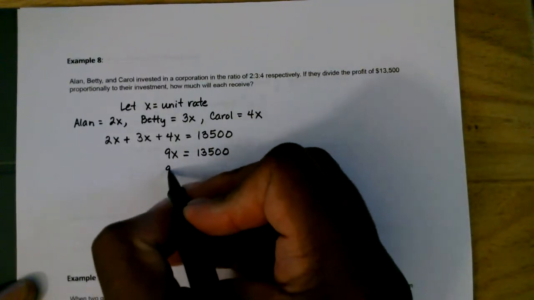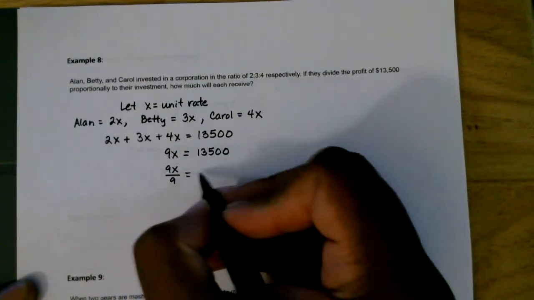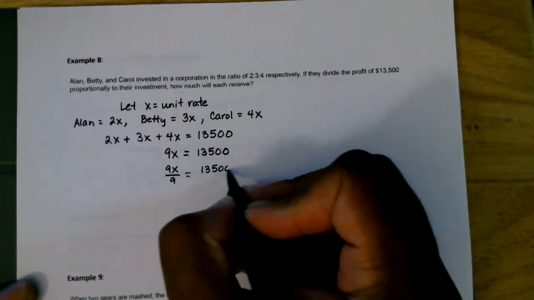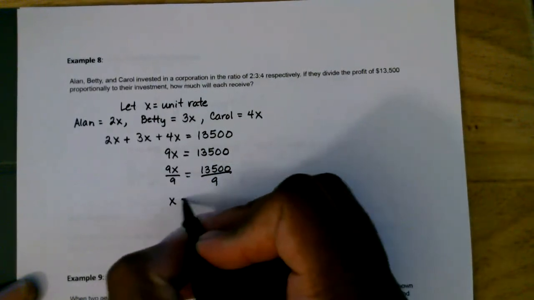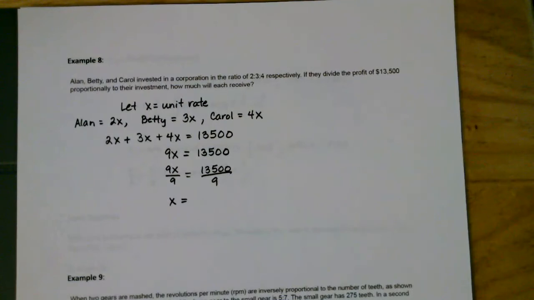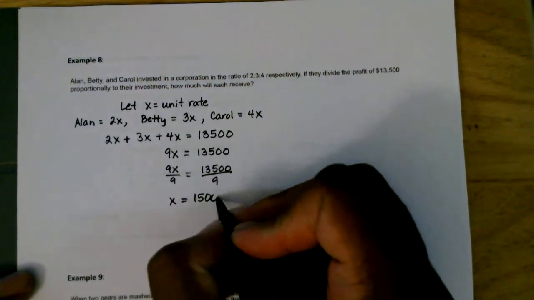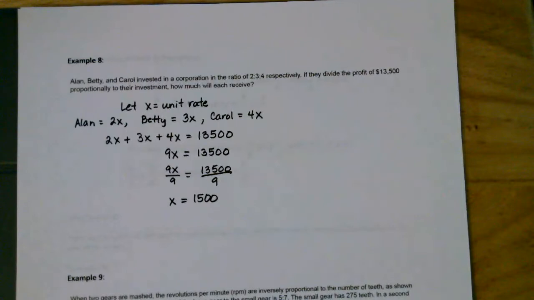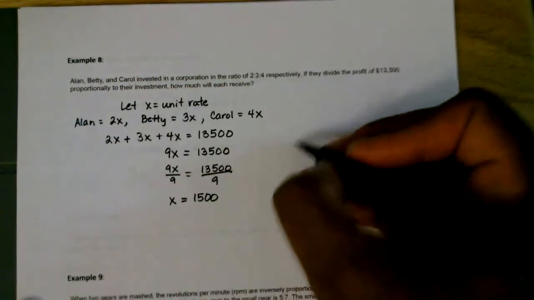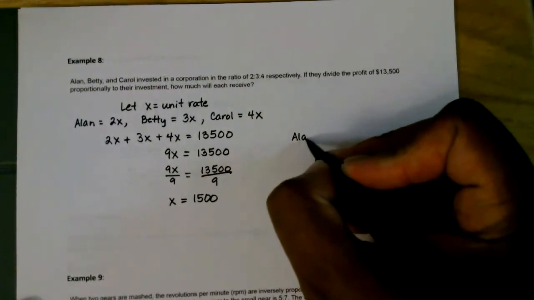And then to solve for x, we need to divide both sides by 9. Because you have to think of what number times 9 gives us 13,500. And that will be 1,500. So the unit rate is 1,500. Now we haven't answered the question yet because it does say how much will each receive. Let's find that out.